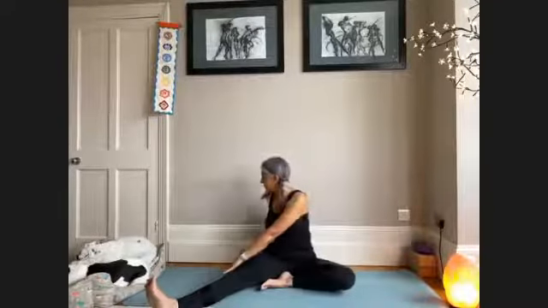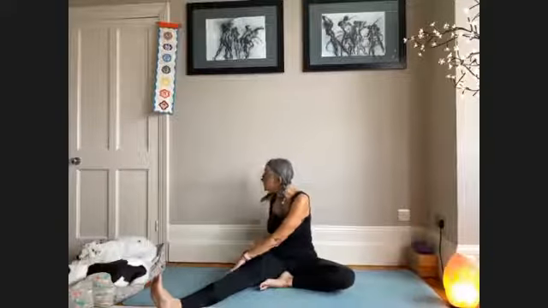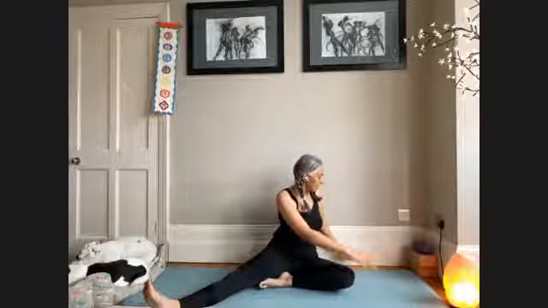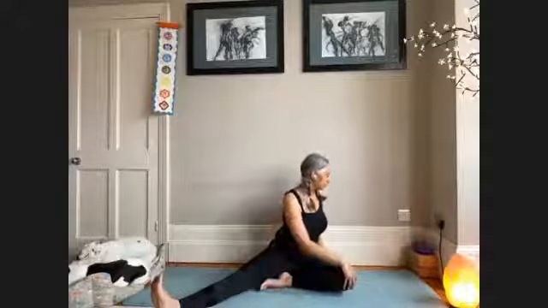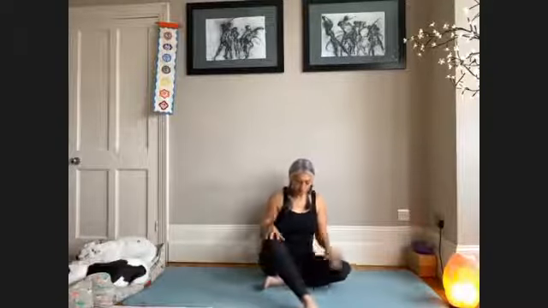Exhale over to the right. Left hand to the outside of the right knee. Gaze over the shoulder. Inhale, center, over to the left. So really connect here with the root, the Muladhara, and its seat on the earth. This foundation, this base that you have. Back to center. Let's draw the leg in.